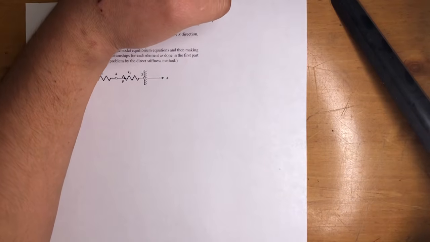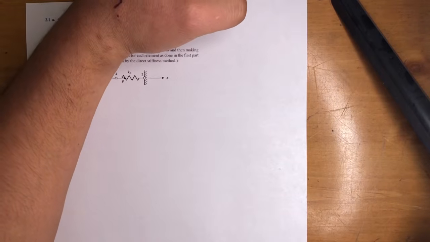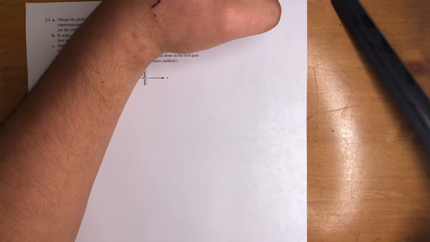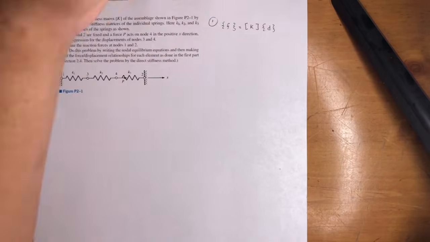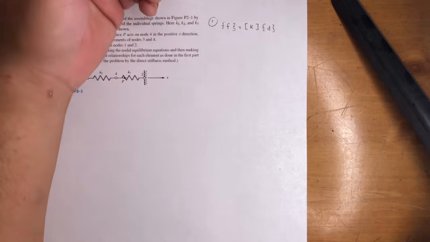All right, so the overall goal for these FEA problems is finding this right here. Let's label this step 1. This is the main goal. You probably don't understand what this means, but that's cool. The force vector is equal to the stiffness matrix times the displacement vector.